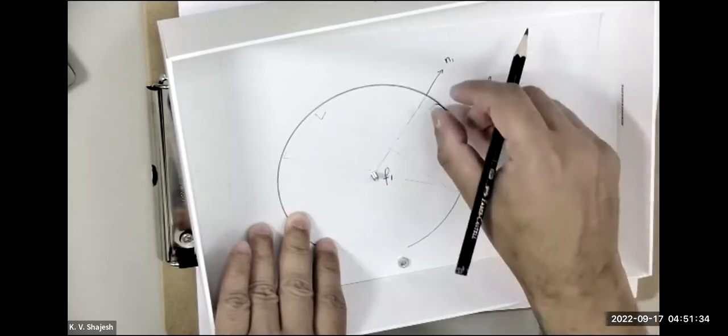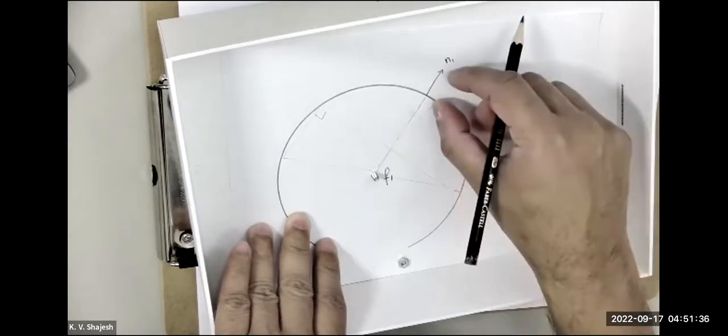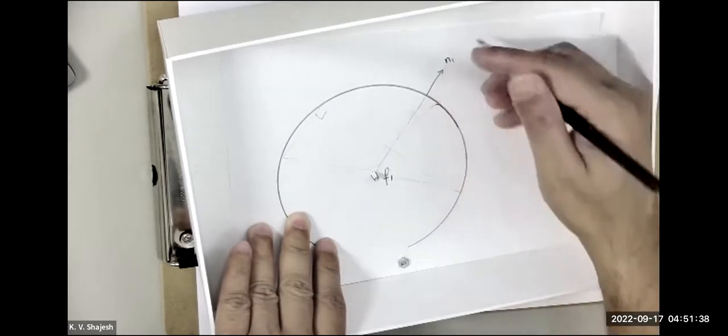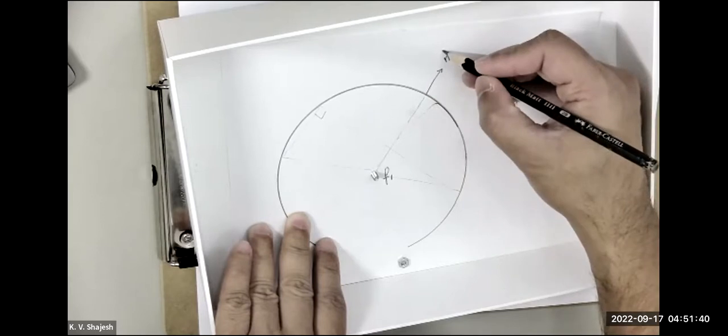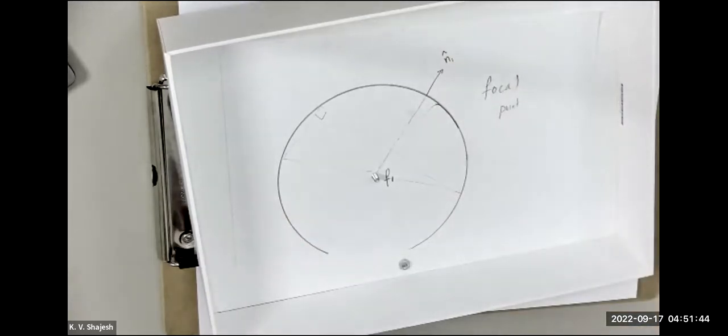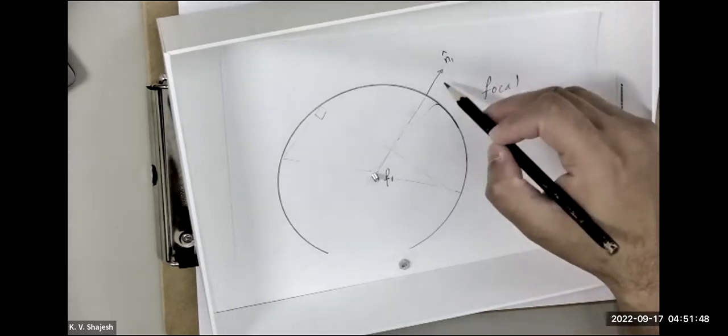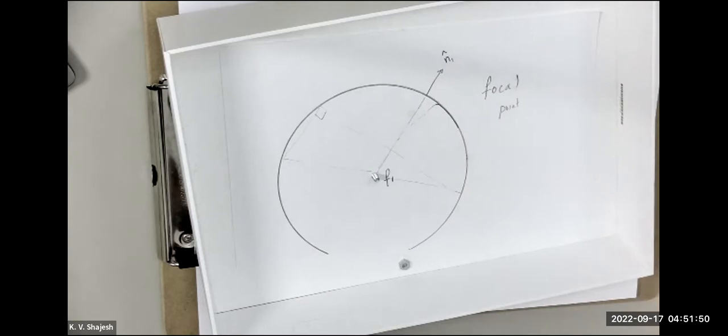I want to choose this to be of unit length, so this length has to be fixed. I choose that to be of 1 unit. It could be 1 centimeter, for example. That hat means that it is of fixed length, of unit length, and that is N1 hat.